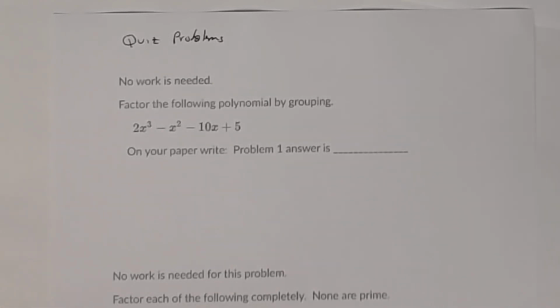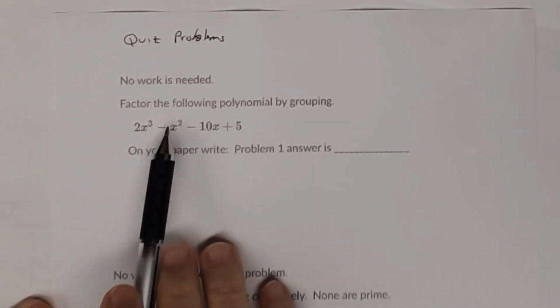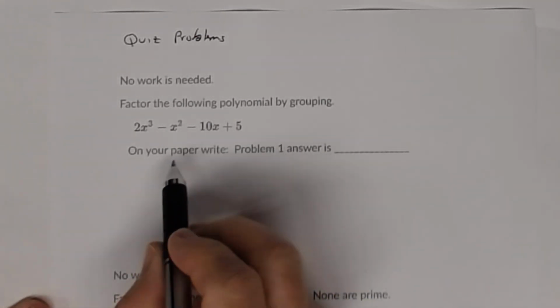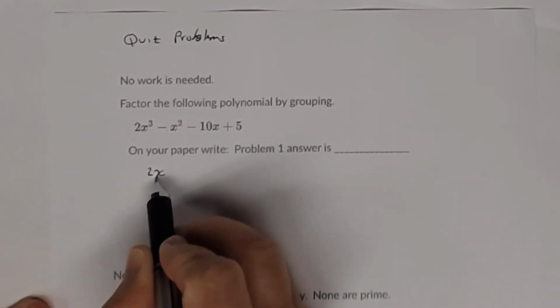This is a key to the quiz problems. So this is problem number one. In problem number one, we want to factor this polynomial by grouping. So just go ahead and rewrite this over.